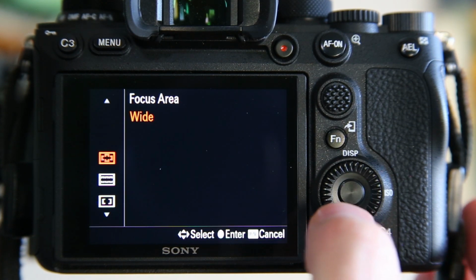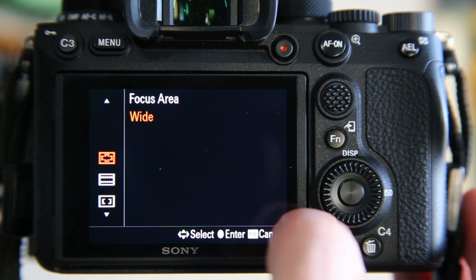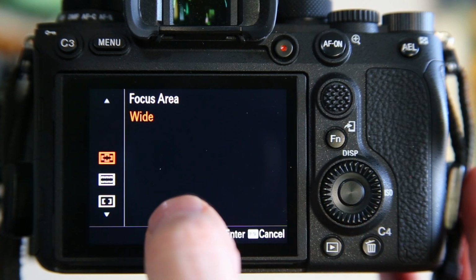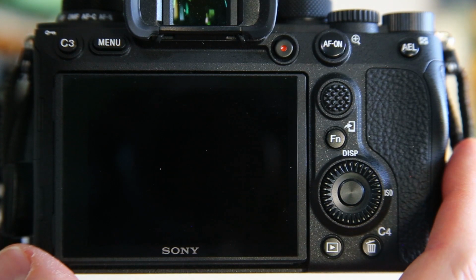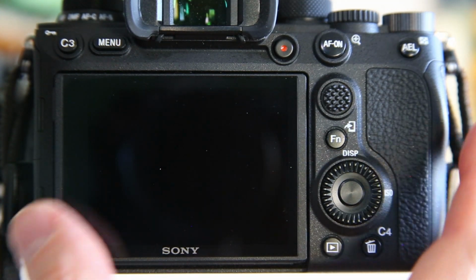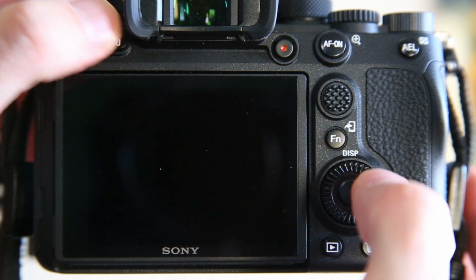Now, it does tend to focus on whatever's front and center, so this works great against a non-distracting background. For a flying bird against the sky or against the water or something like that, wide works excellent.